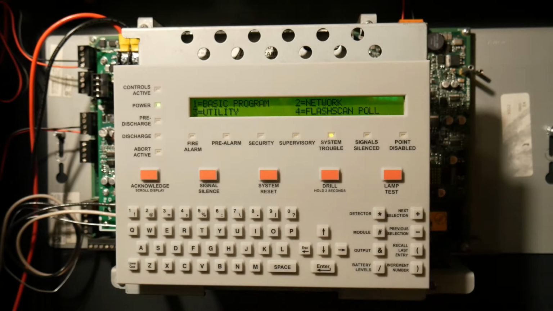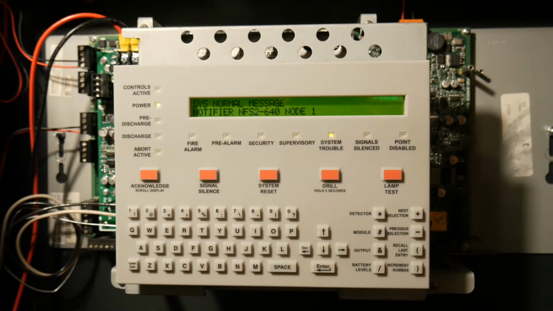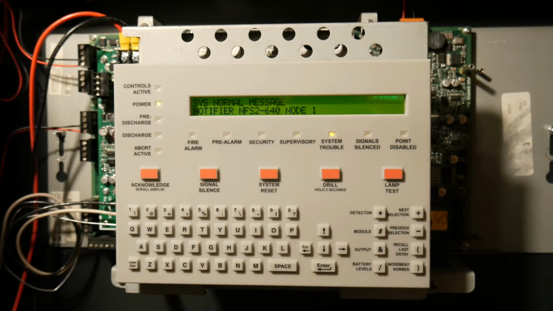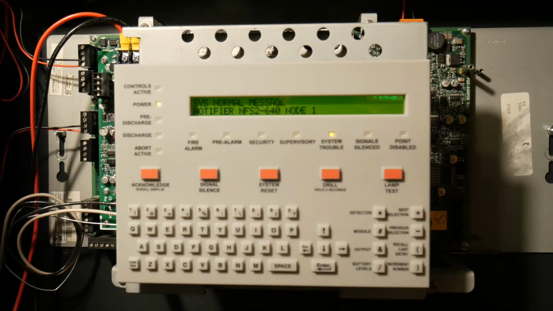Another thing I'd recommend is to go into basic programming settings, go into number 4, and change your notifier banner. Since the NCA2 could display multiple CPUs, I'd recommend changing the banner to say Notifier NFS2 640 Node 1 or something similar. The NCA2 not only displays the CPU, like the 640 CPU, but also its own main status, which is Node 0. So changing the banner to say Node 1 means you don't get confused which one is the NCA2 and which one is the NFS2 640.